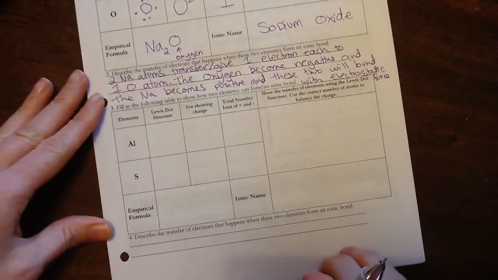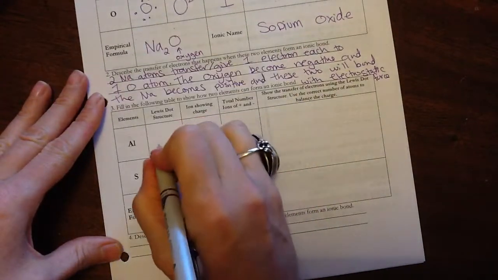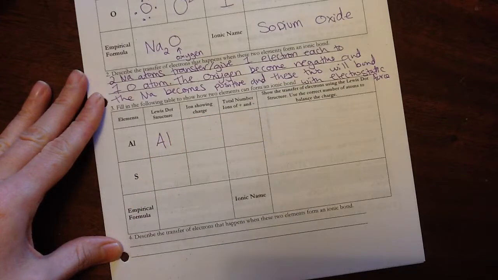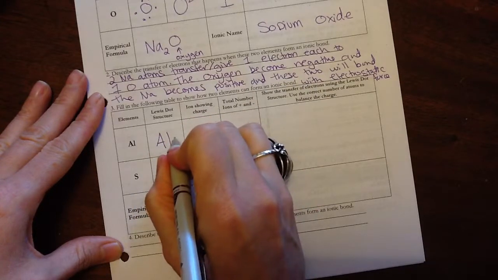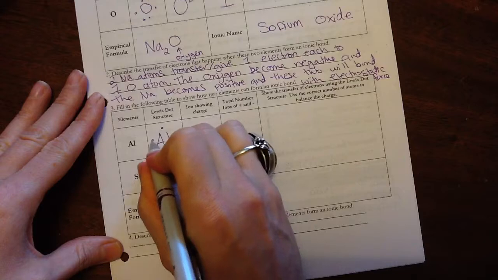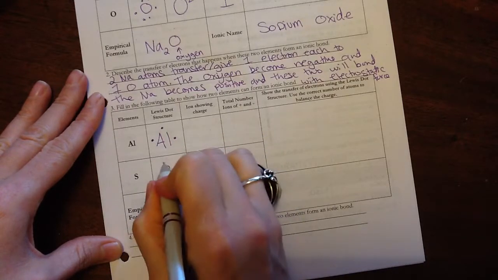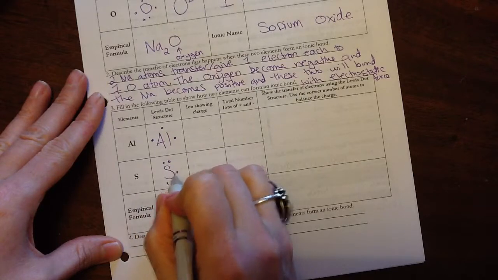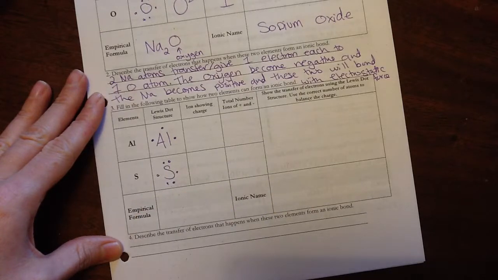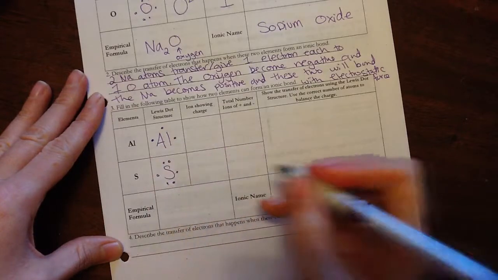This next one I'm going to go a little bit faster. So over here we have aluminum. Again, looking on the periodic table, aluminum is in group 13. So group 13 minus 10 will tell us that it has 3. And then here we have sulfur. Sulfur is in group 16. So 16 minus 10 and we'll have 6.